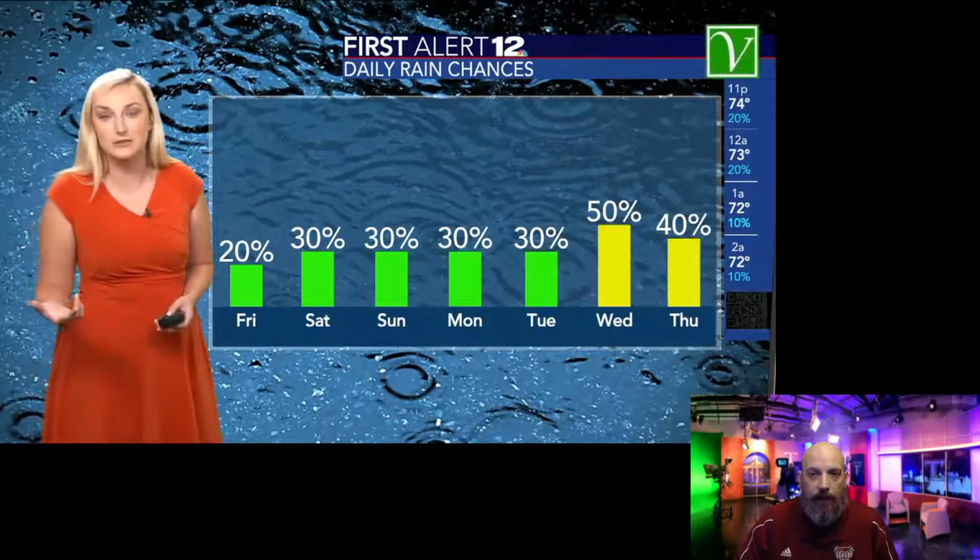And so just at a glance, you can kind of see, okay, it's going to rain a little bit Sunday, Monday, Tuesday. Come next Wednesday is when it's going to get really big.